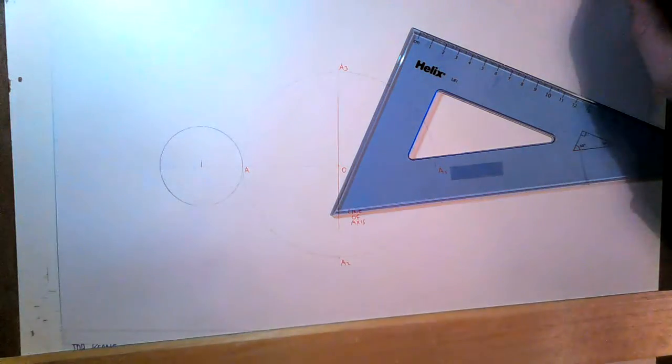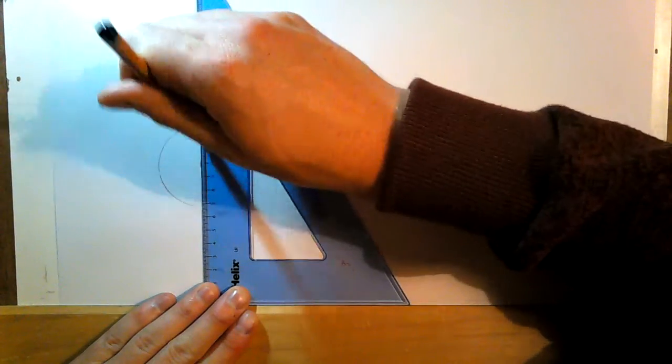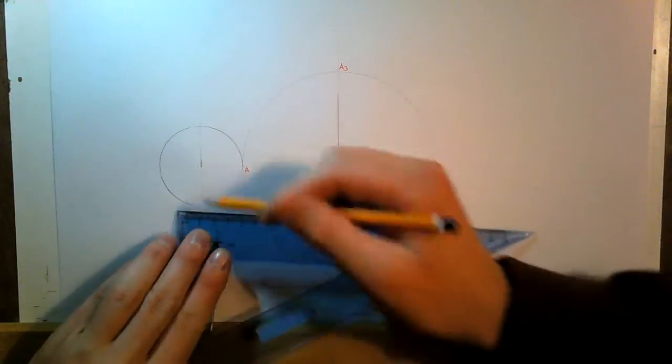Right, so we'll come out, make a line up through that, come out 10 each side.